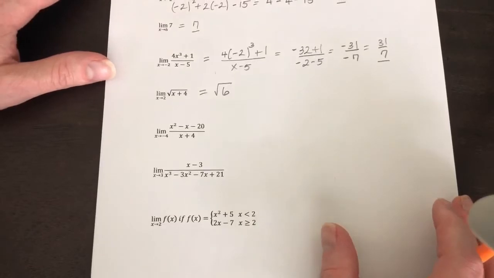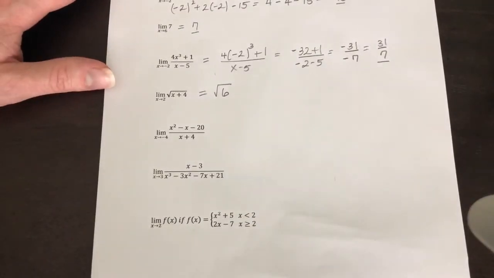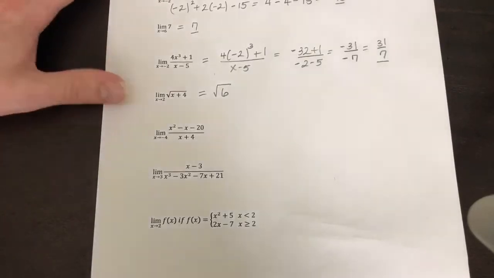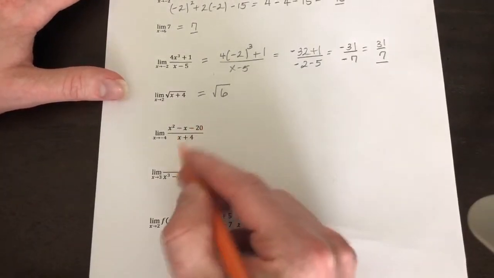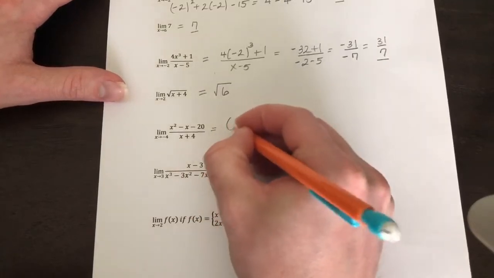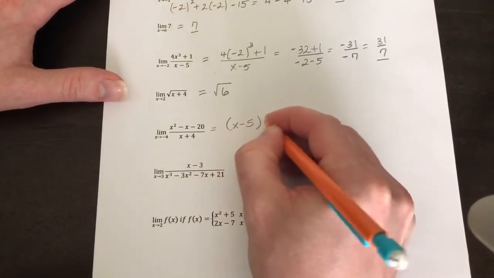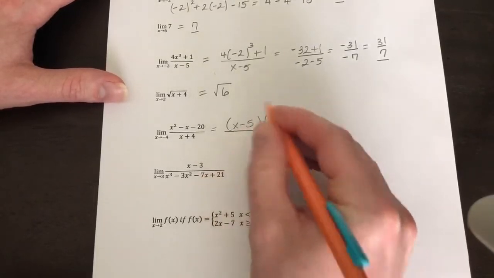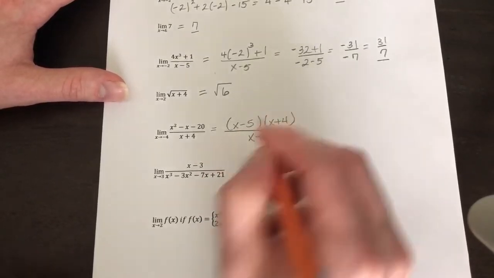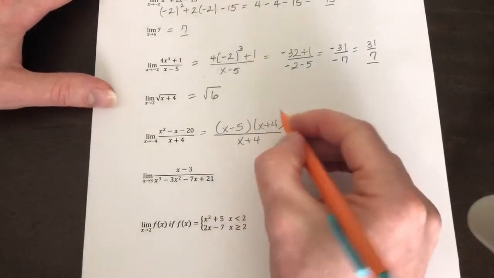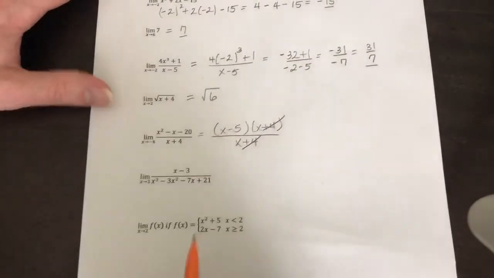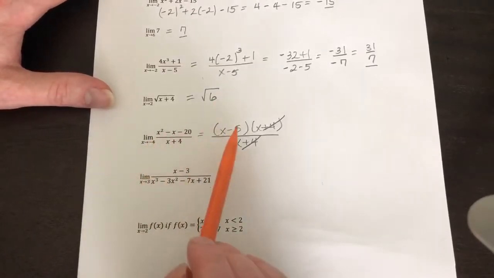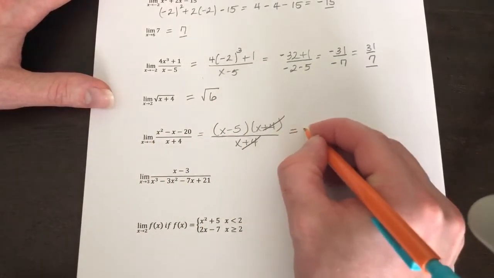Okay, next example problem. We're going to go to the fact that if it looks like it factors, we're going to try and factor it. So the factors of -20 that give you a -1 are going to be x minus 5 and x plus 4. So if you need to do PSF out to the side, then do PSF out to the side. Your x plus 4's are going to cancel. And then we're going to plug in our -4 in this term right here. So -4 minus 5 gives you a -9.